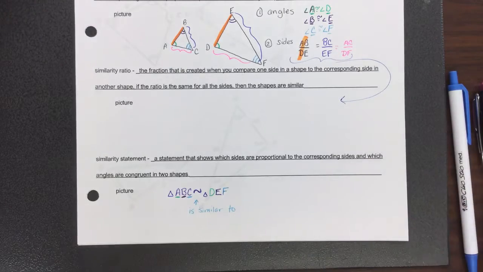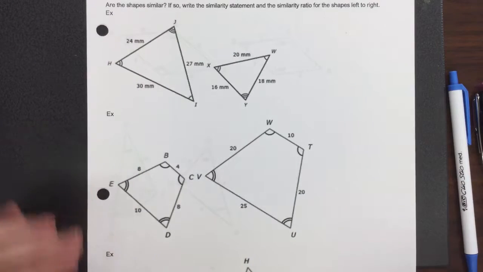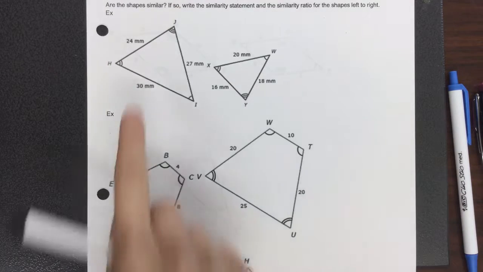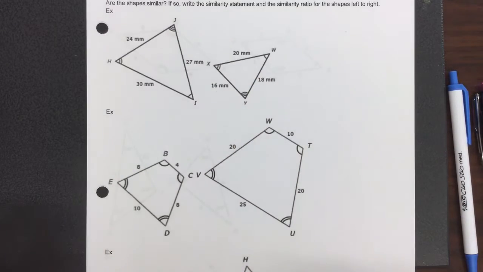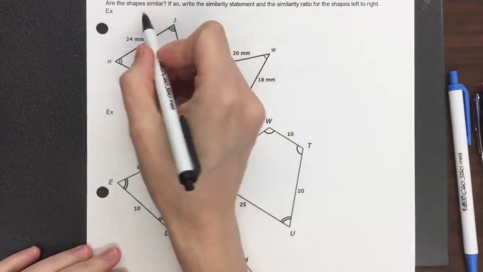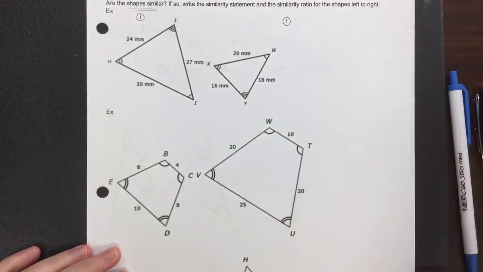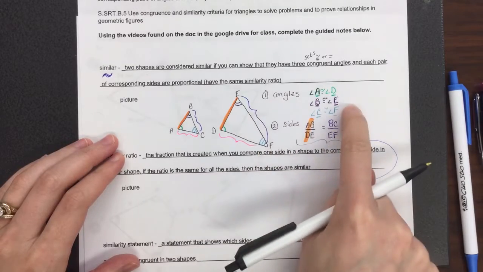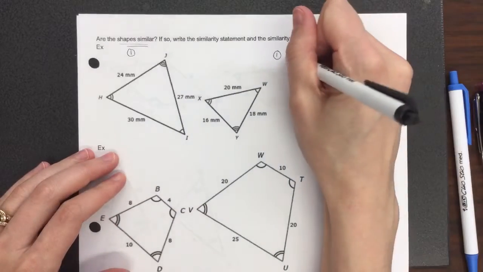So if we start trying out some examples, they want to know, are the shapes similar? And if they are similar, write the similarity statement and the similarity ratio for the shapes left to right. That means what's on the left is in the numerator and what's on the right is in the denominator. Depending on the problem, it'll tell you what goes where. So first thing we have to decide, are the shapes similar? Well, if we go back to our definition, in order for them to be similar, we have to show the angles really are congruent and the sides really are proportional. So we'll start off with the angles.